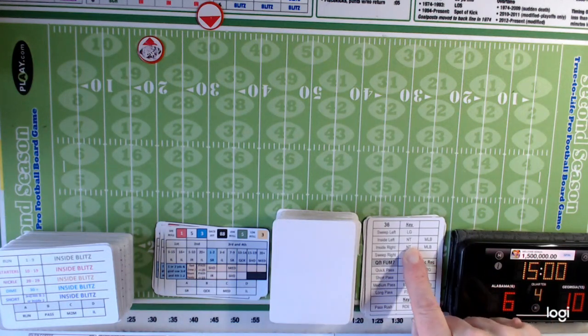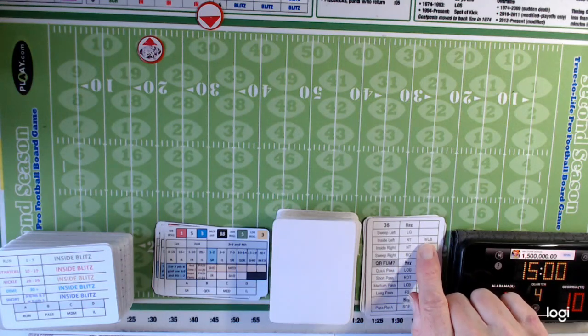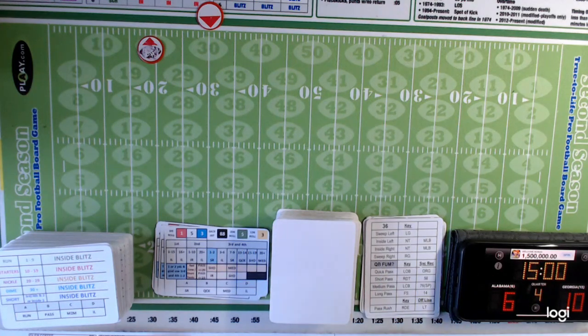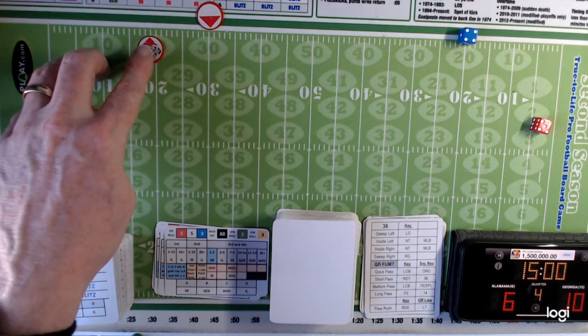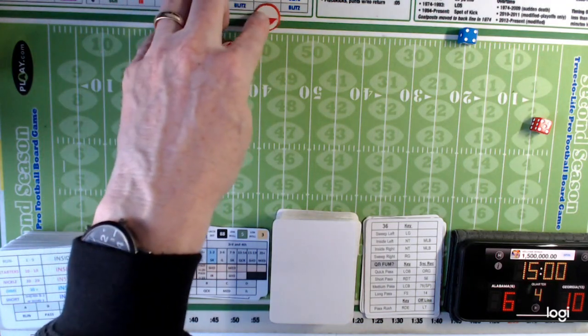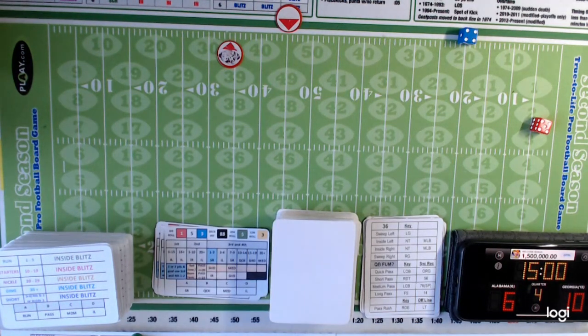Inside left is the nose tackle, who is not on the field, and the middle linebacker, who is not on the field. So they will get a +1. It'll be an alternate defender, but that's not going to be good enough. 4-5. He's going to break through for a short gain, and that gain will be 15 yards, and that will be a first down for the Crimson Tide. So they're going to be 1st and 10 at their own 34-yard line, trailing by 4.